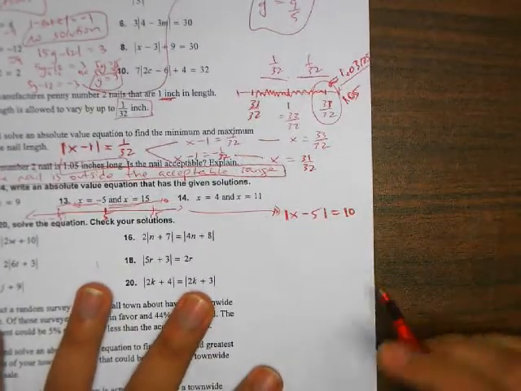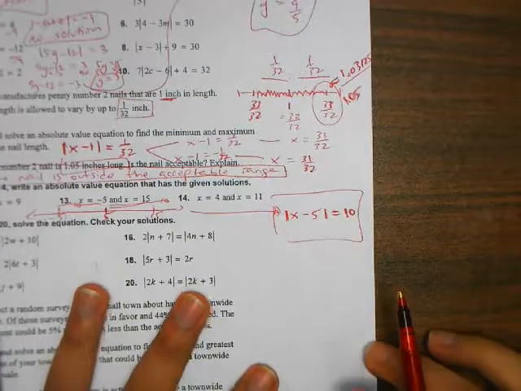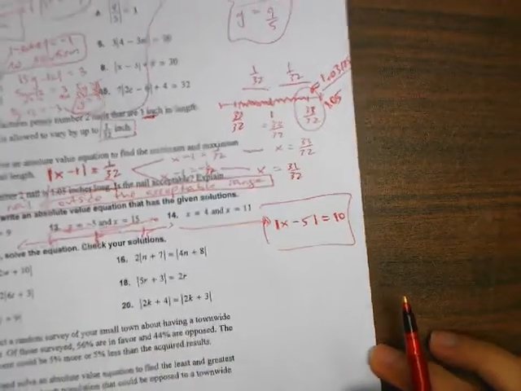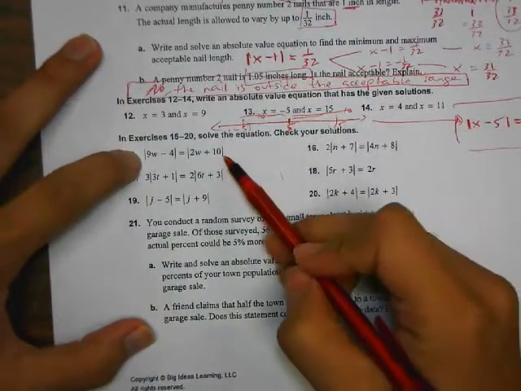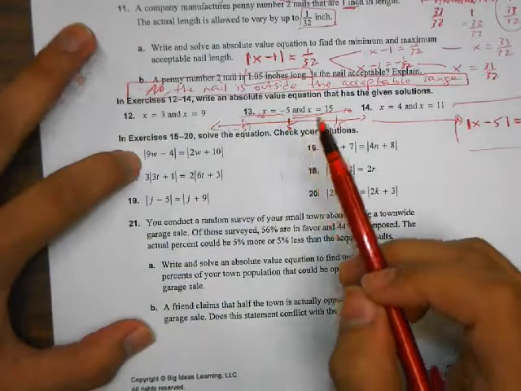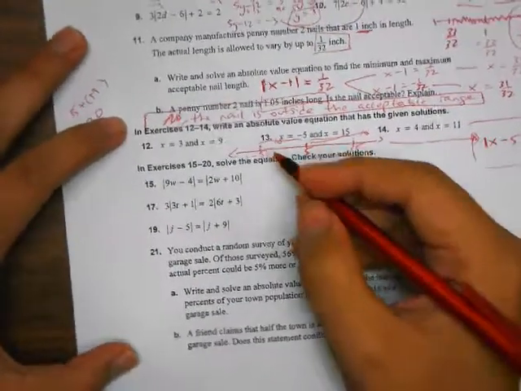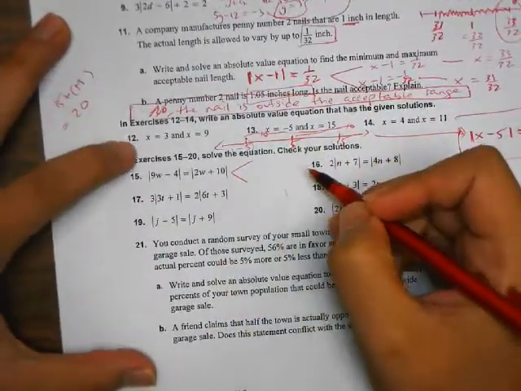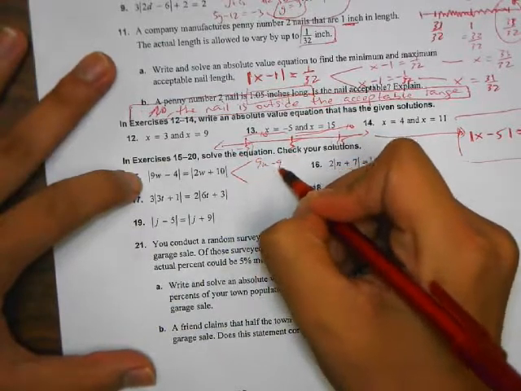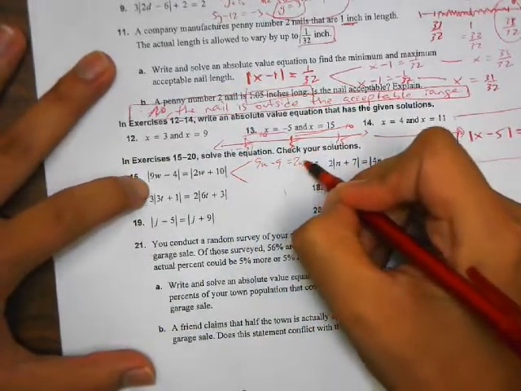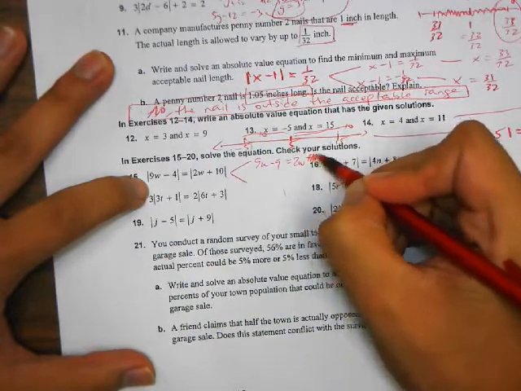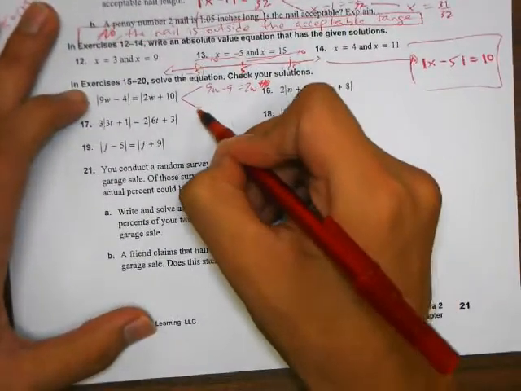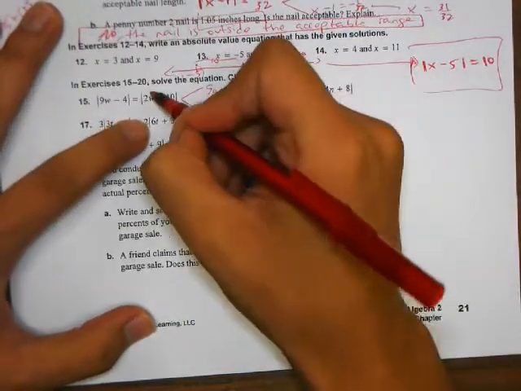So that should be your equation. Number 15. Here you have two absolute values on each side of the equal sign. The way to do this is the same way. You would separate each one into the positive one, plus 10. And then the second one would be 9w minus 9 equals this entire thing.